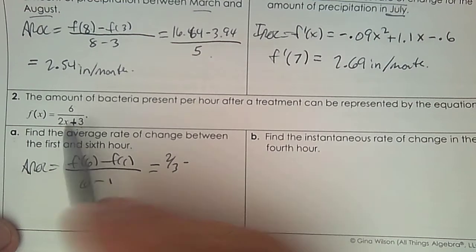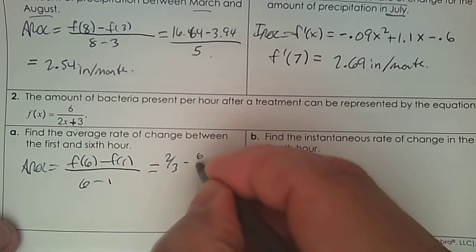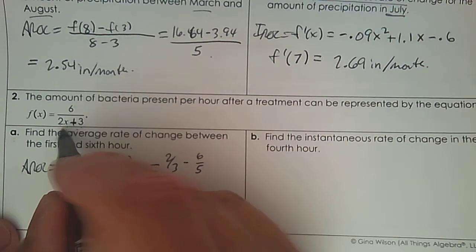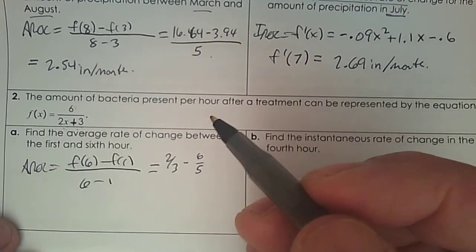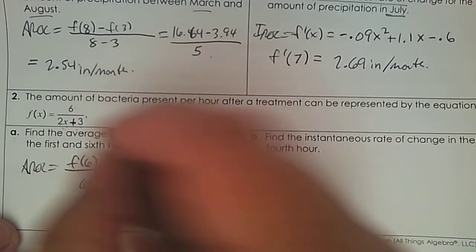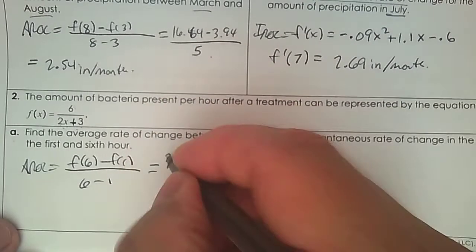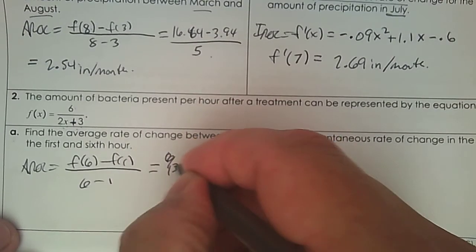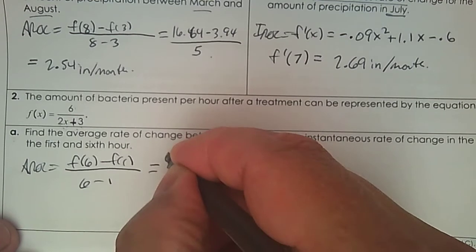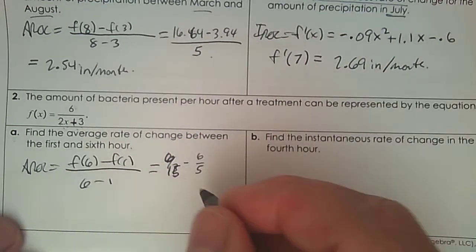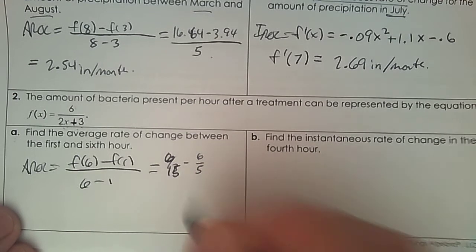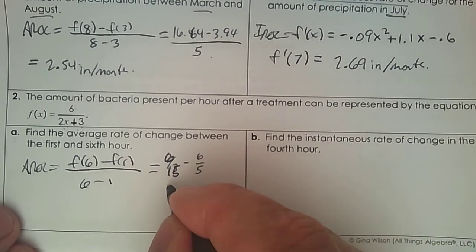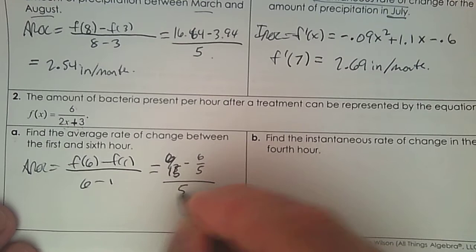If you plug in 1, you get 6 over 5. If you plug in 6, you get 6 over 15. We'll just keep it that way. And that's over 5.